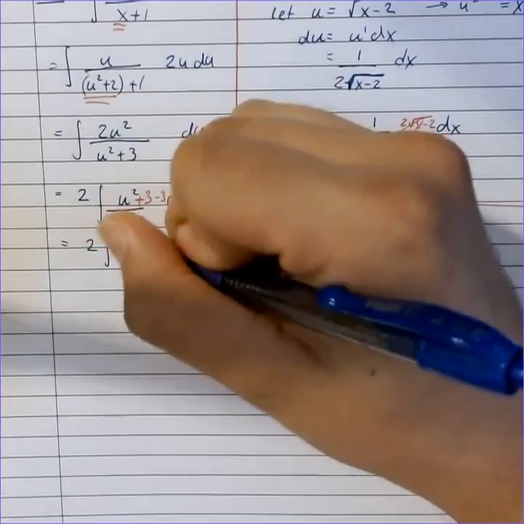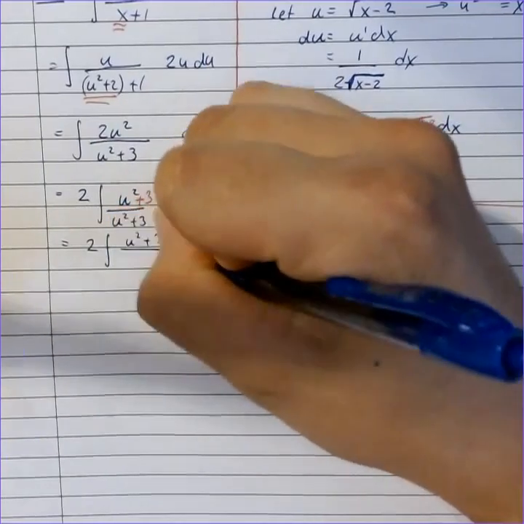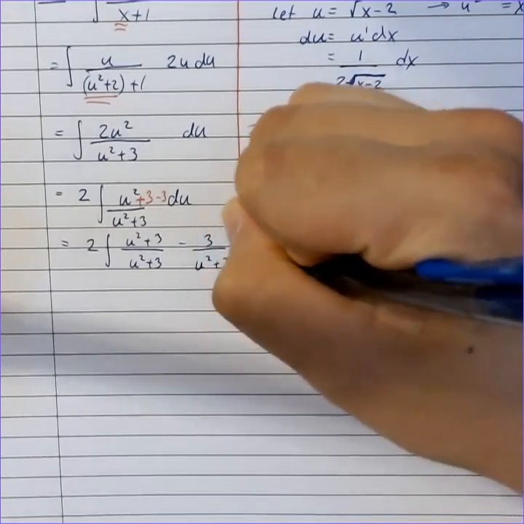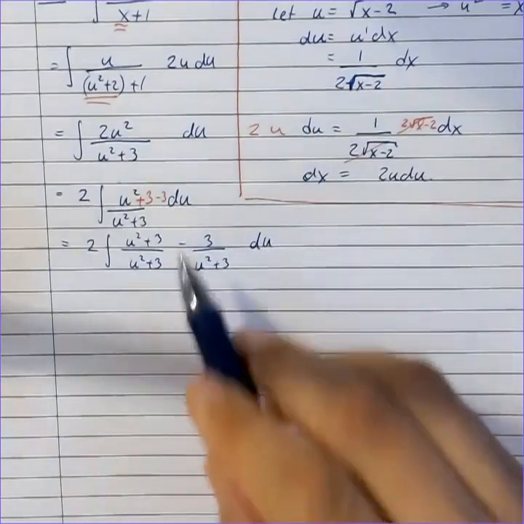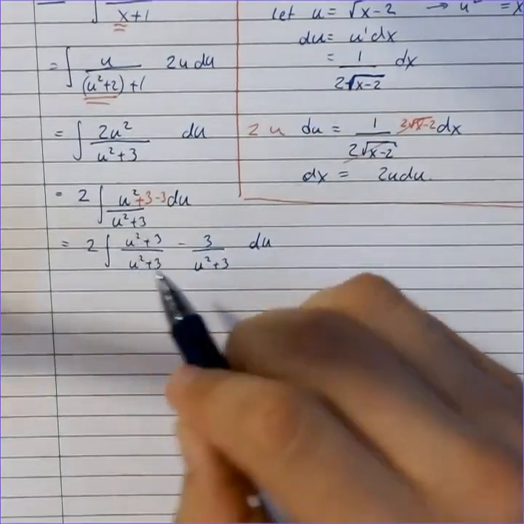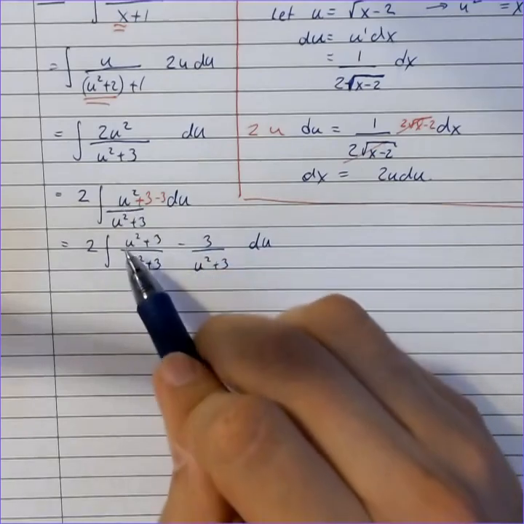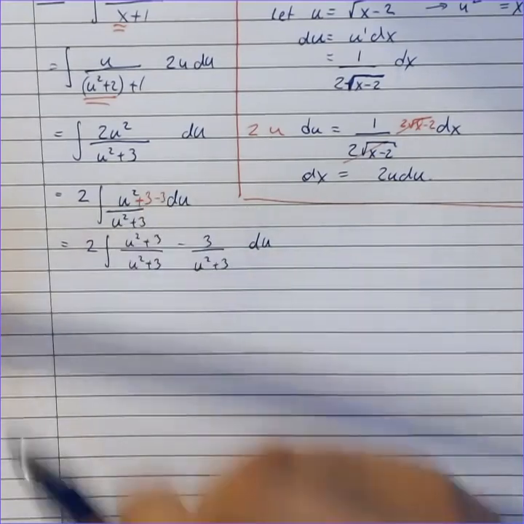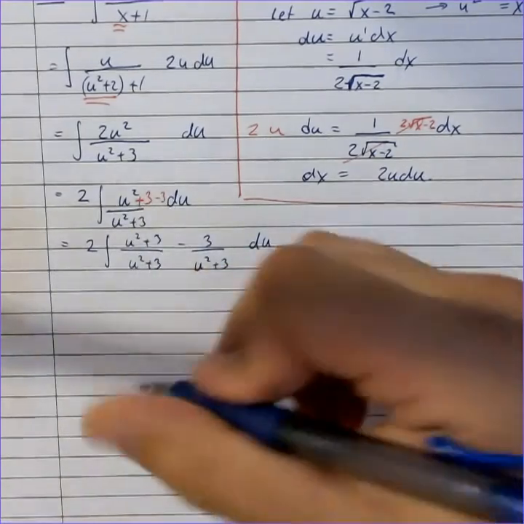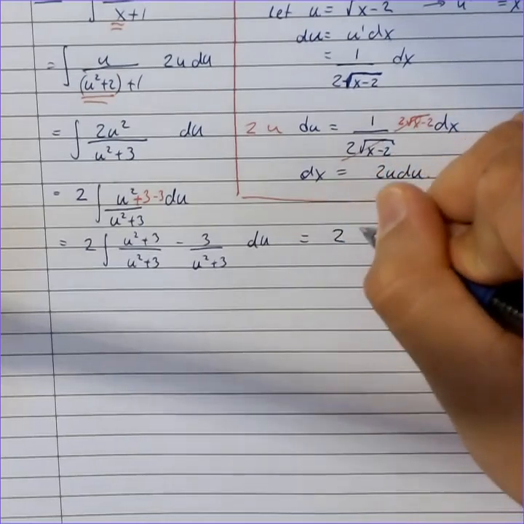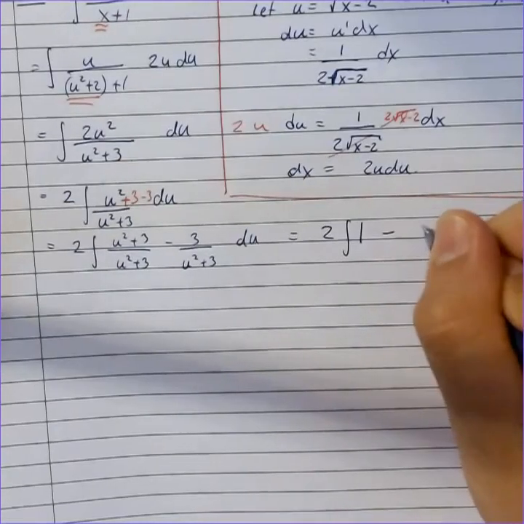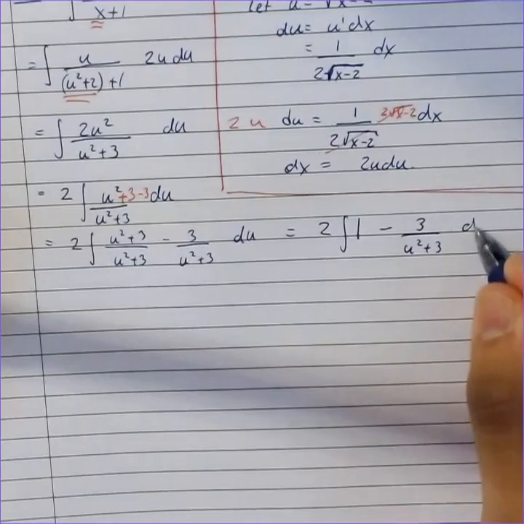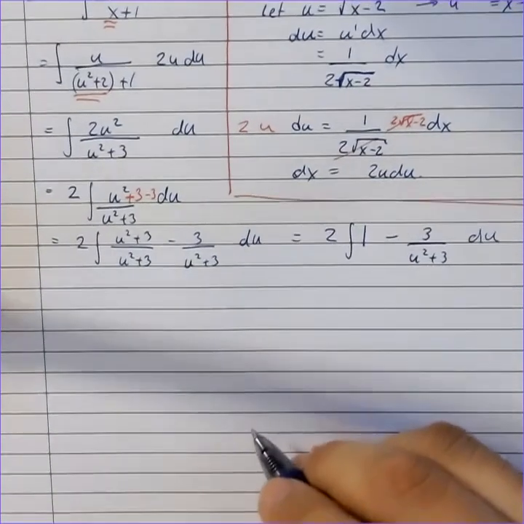I can now split this. I can write this as u squared plus 3 over u squared plus 3 minus 3 over u squared plus 3, du. Most people would do that step in their head, but you can't see it in my head, so I'm going to write it out. Notice u squared plus 3 minus 3 over the same denominator. This is exactly what the previous line said, but now that's just the number 1. So here you can write this as 2 times the integral of 1 minus 3 over u squared plus 3 du. It's much simpler than dividing, at least I think.